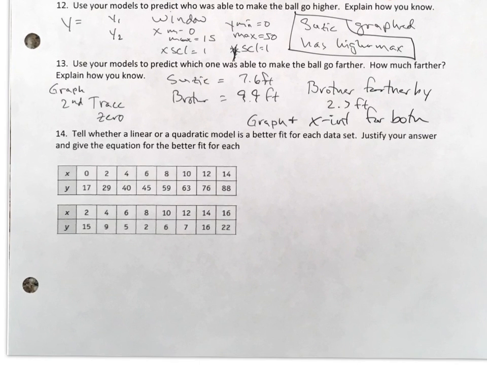Now for number 14, they don't tell you which one is which. It says tell whether a linear or quadratic model is a better fit for each data. So you're going to have to go back, stat, enter, list 1, list 2, and enter these things. But before you do that, you can just sort of tell by looking at the y values. So if we look at the y values, 17, 29, 40, 45, it just keeps going up and up and up, never turns around. This looks like a line to me.